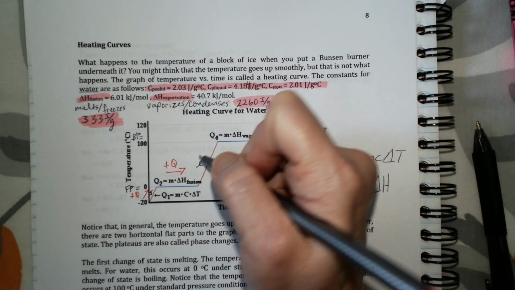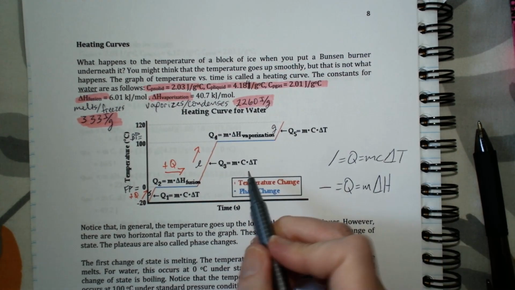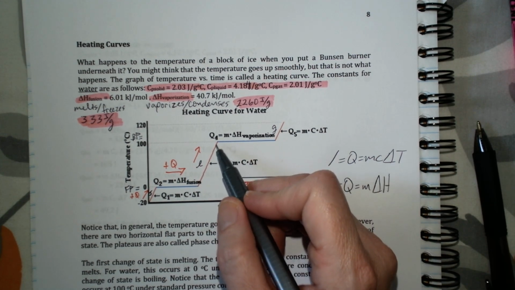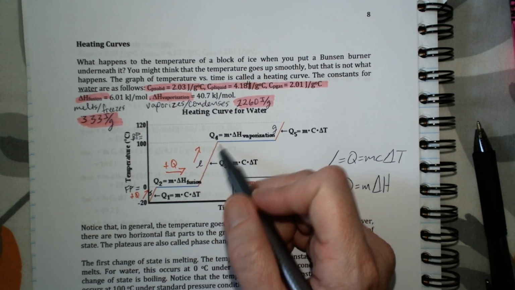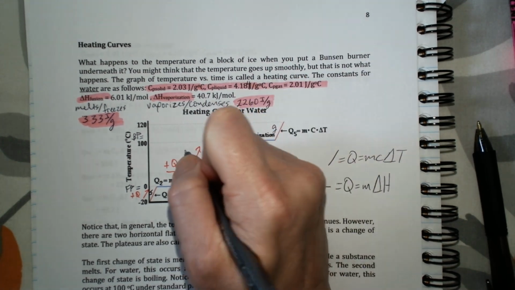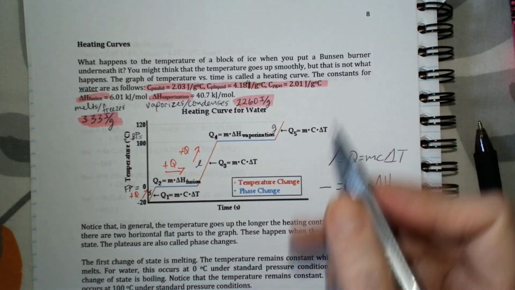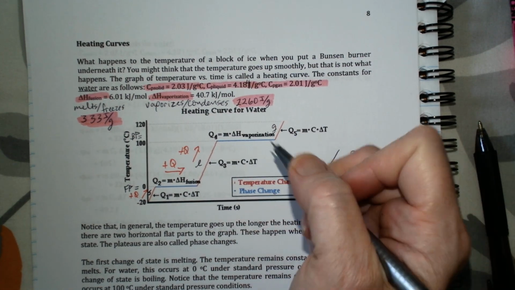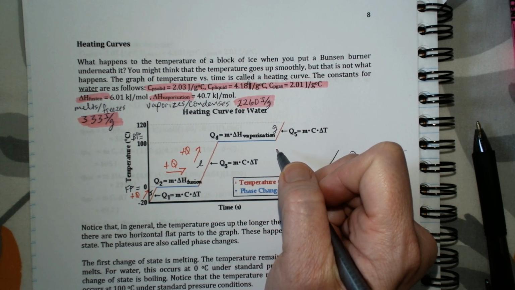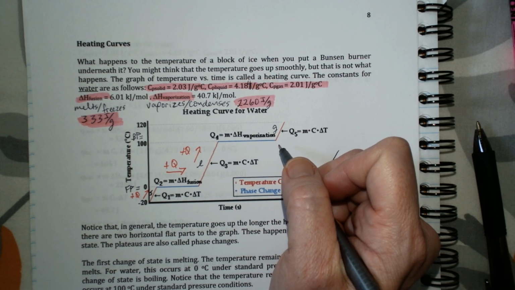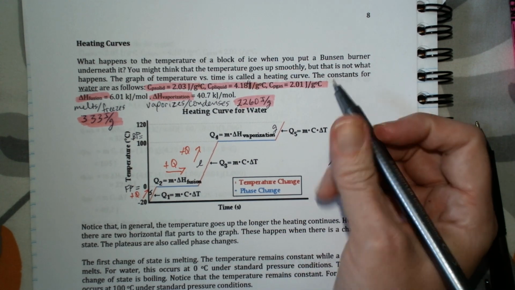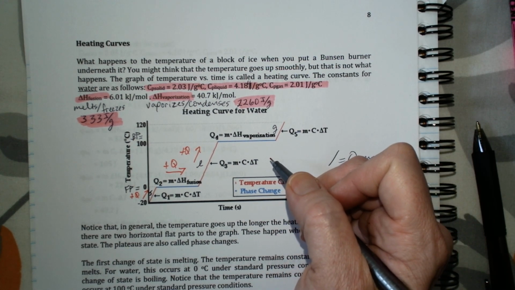So as the temperature rises, again, you're going to use Q equals mcΔT. And if you have any number greater than 0 between here, your Q equals mcΔT will be a positive number, so you'll have a positive Q value. Now up here, you can add more heat, but look, the temperature doesn't change. The temperature never changes during a phase change. That's very important, okay? Never changes during a phase change. You can add heat, but you cannot change the temperature.